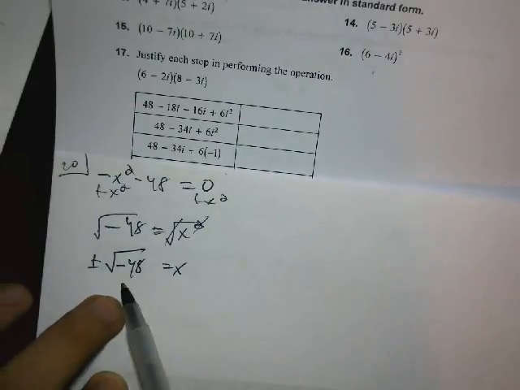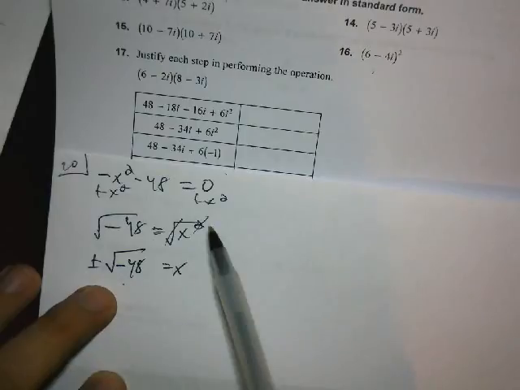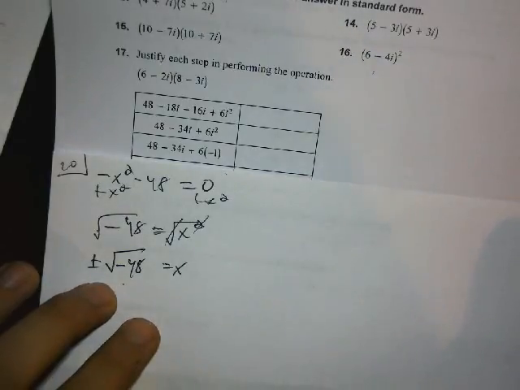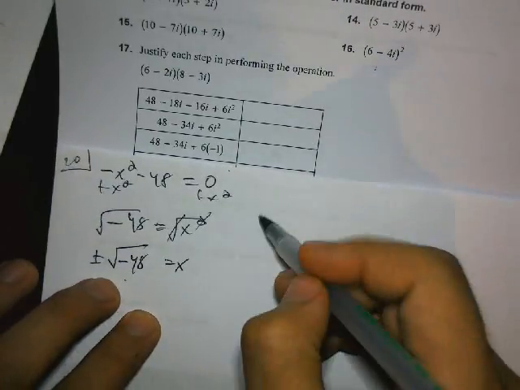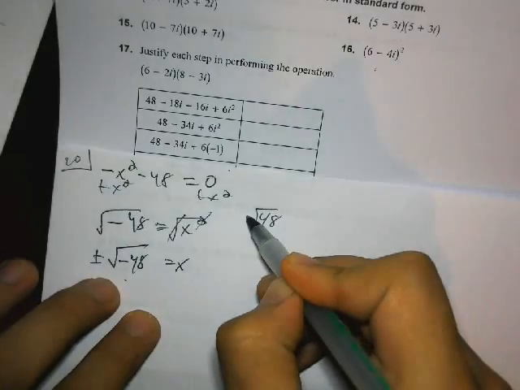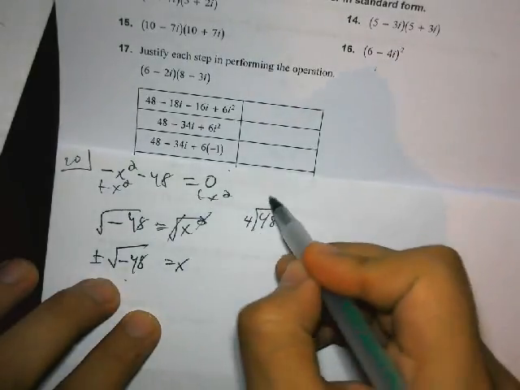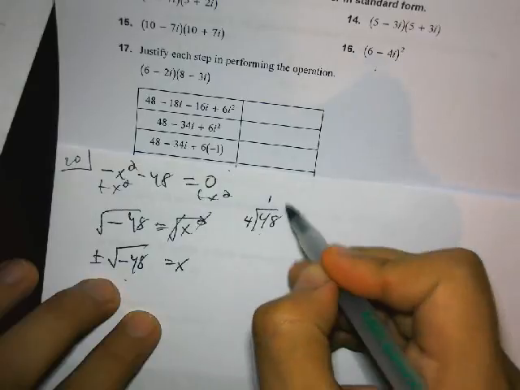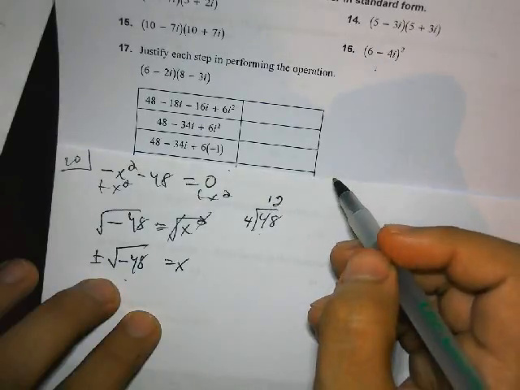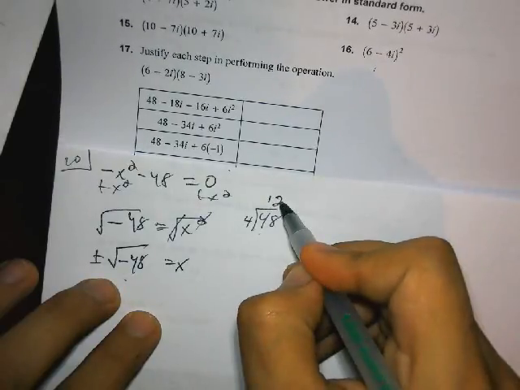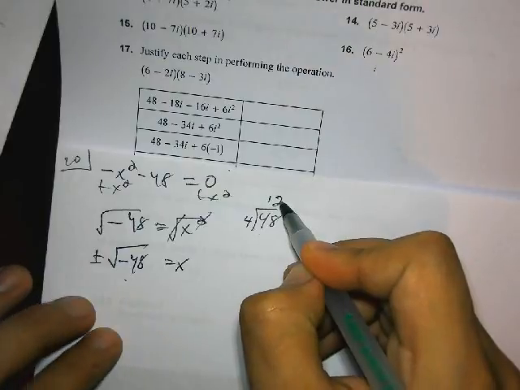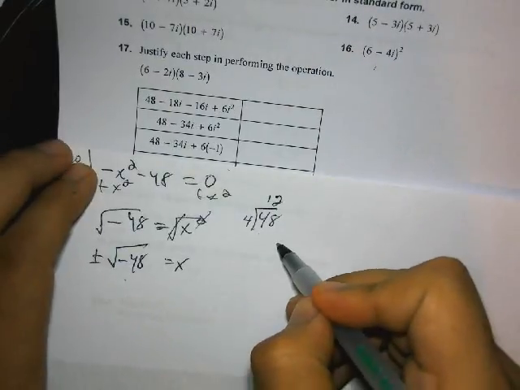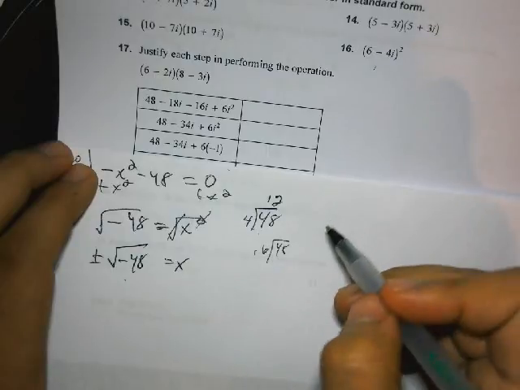And now here we have to reduce it. 48, let's see, I can do 48 divided by 4 maybe. That's 12, and then 4 goes into that as well. So 16, does 16 go into 48? Divided by 16, and that's 3.